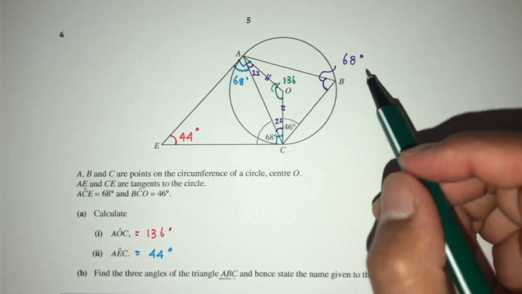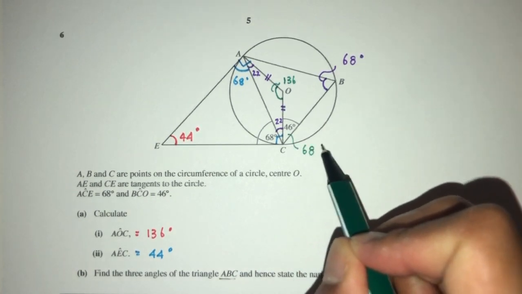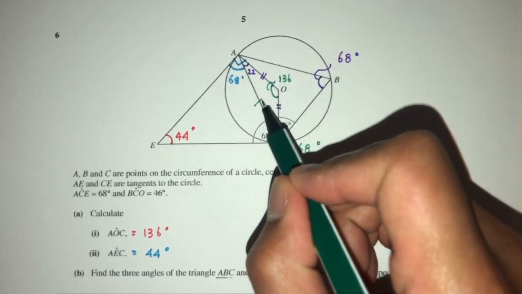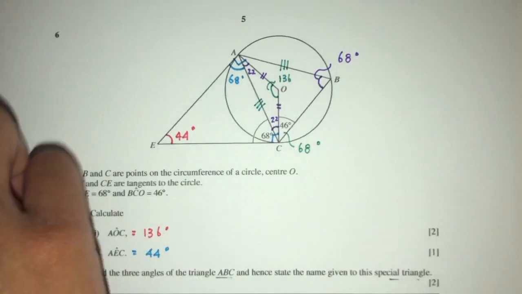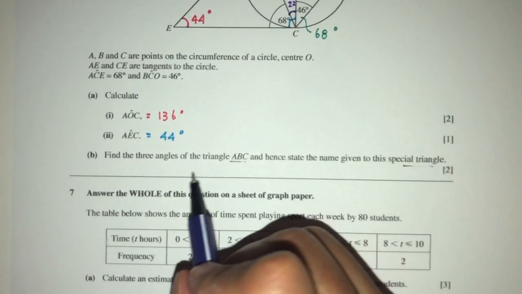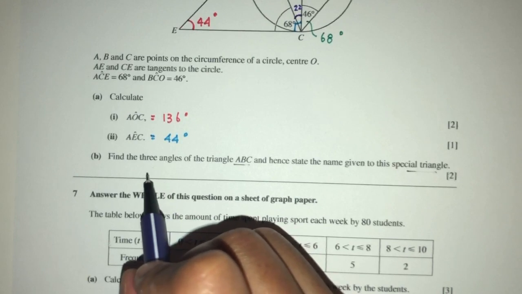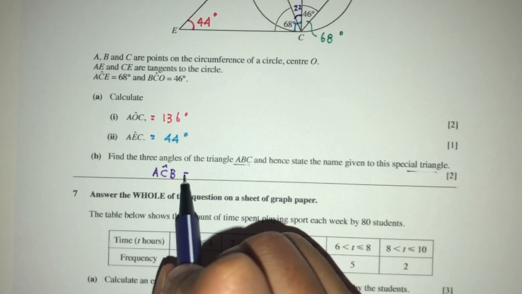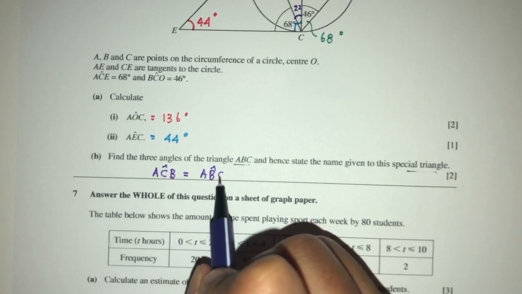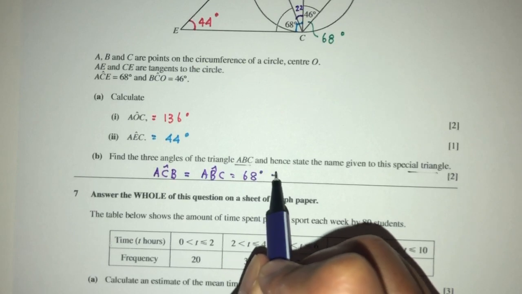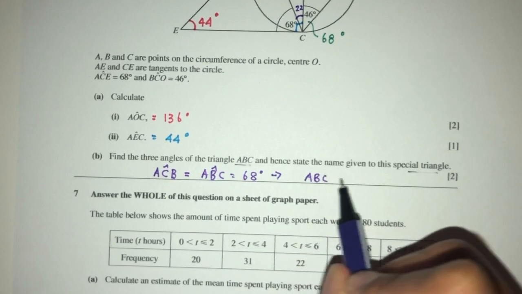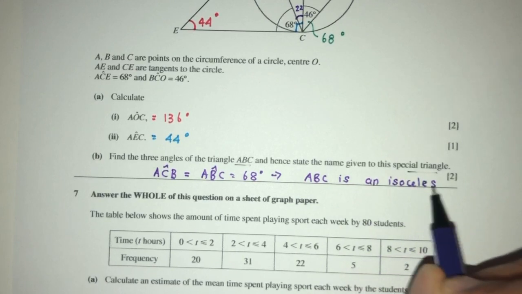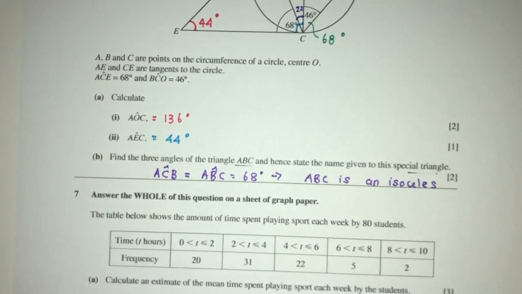68 for this one. And we realize that this one is also 68. So these two have to be the same value, which means this side and this side are the same. It will be an isosceles triangle. According to our diagram, angle ACB is equal to angle ABC, at 68. Thus, we can confirm that triangle ABC is an isosceles triangle. So that will be my conclusion for the triangle.